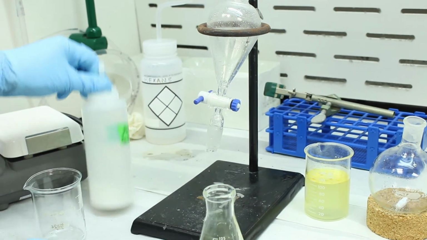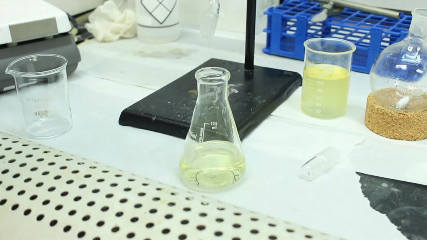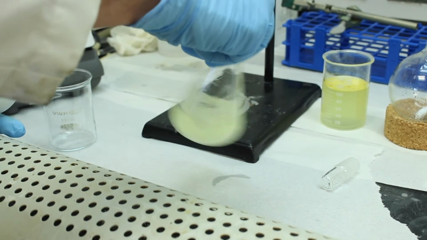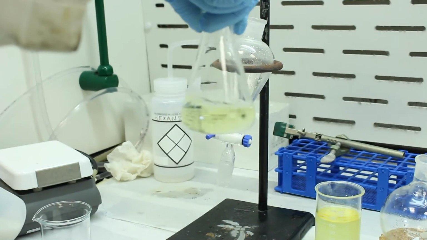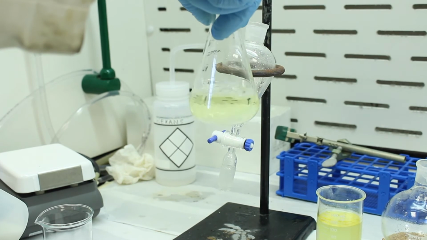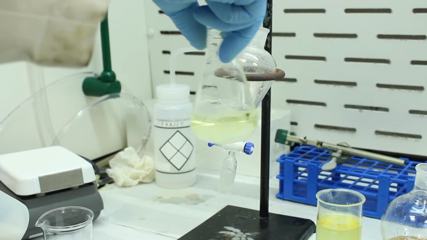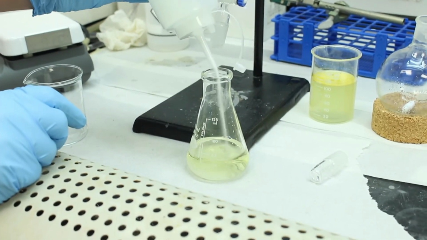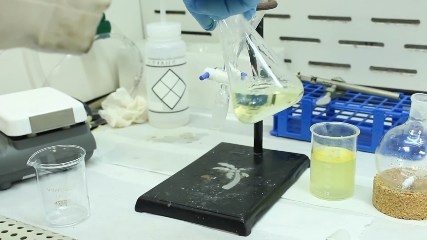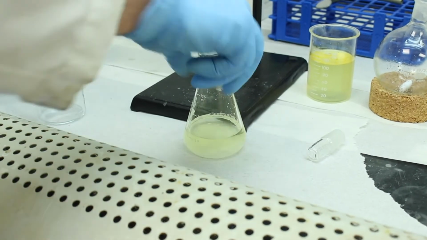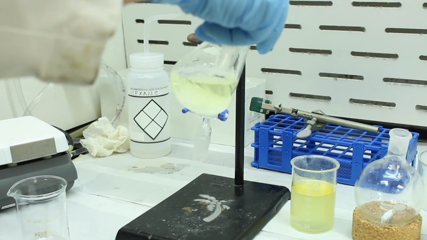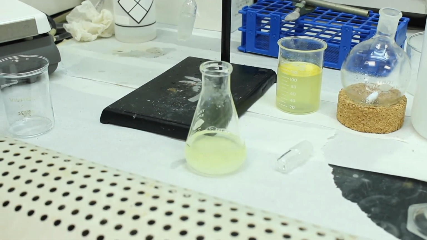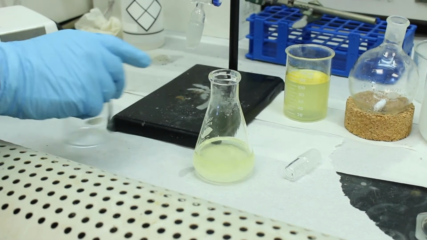Okay, so here's our ether layer. We're going to add the sodium sulfate to absorb excess water. Yeah, so you can see the sodium sulfate is clumping to large aggregates, so we'll add a little bit more. Yep, so that looks about dry enough there. So we'll let this sit for a few minutes, and then we'll put it into this beaker and get rid of the ether.